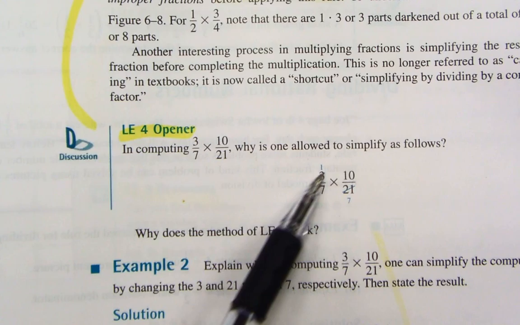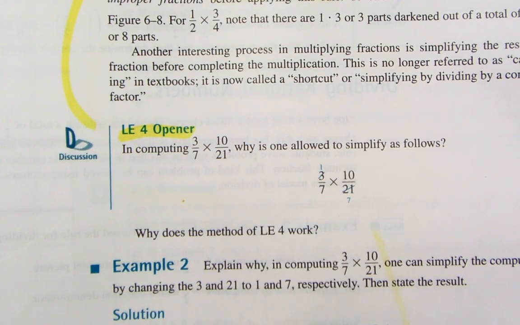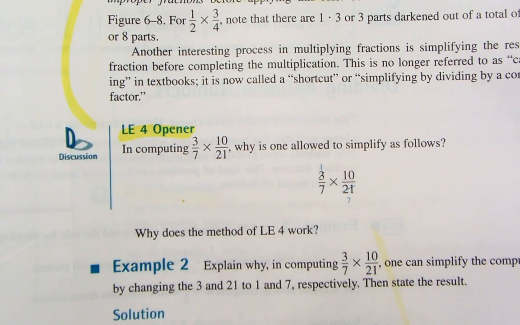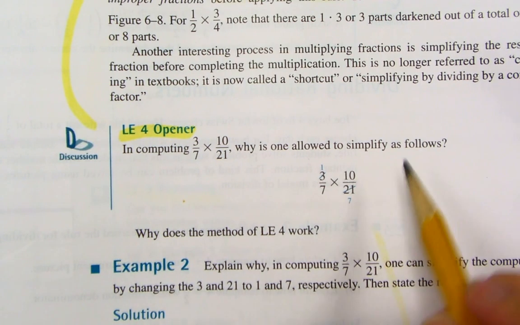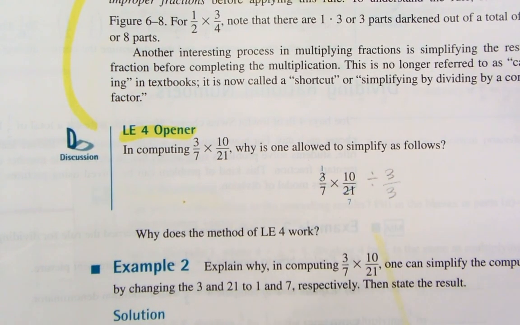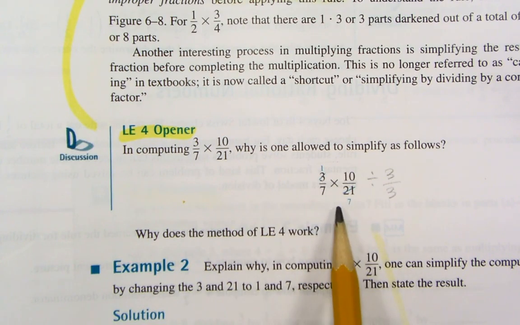So why can we take a 3 out of here, divide that by 3, and divide this by 3? I think of it as, for the same reason we can, to create common denominators, multiply the top and bottom by 3. I see this as doing this. Divide the top by 3 and the bottom by 3. So as long as you do the same thing to the top of the fraction as you do to the bottom, we're dividing by 1, so we're not changing its value, just how it looks.